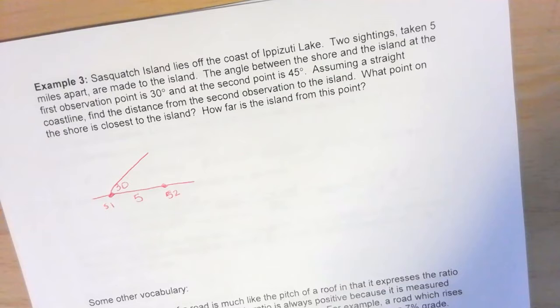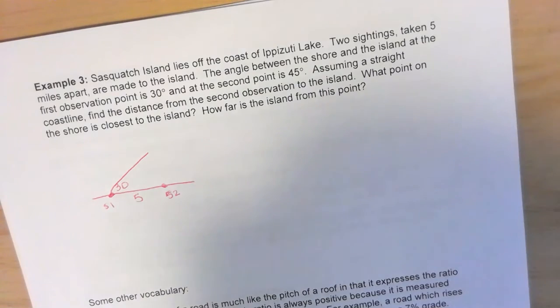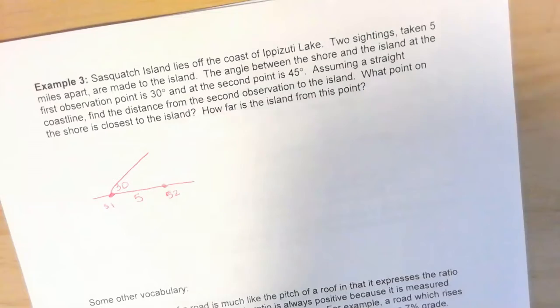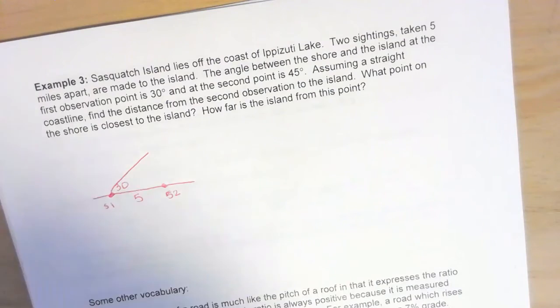Assuming a straight coastline, find the distance from the second observation to the island. What point on the shore is closest to the island? How far is the island from this point?